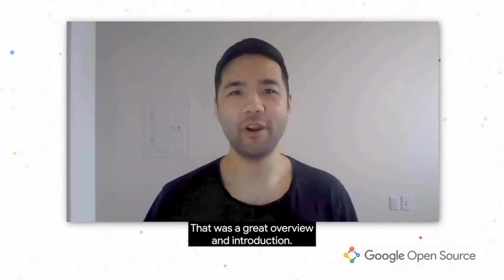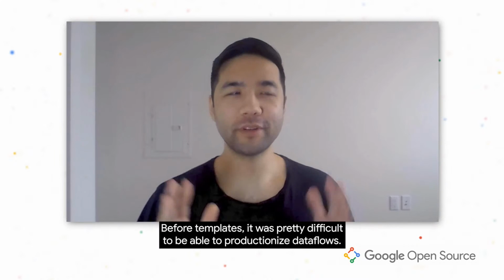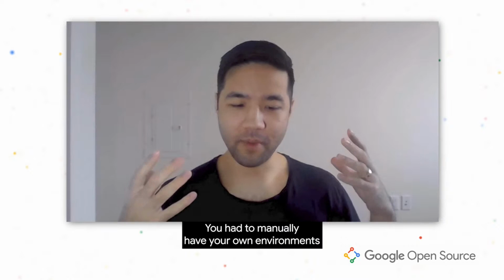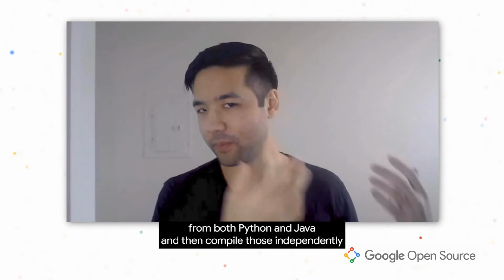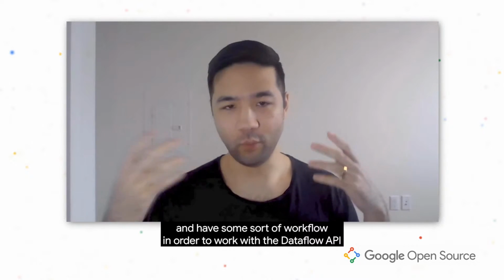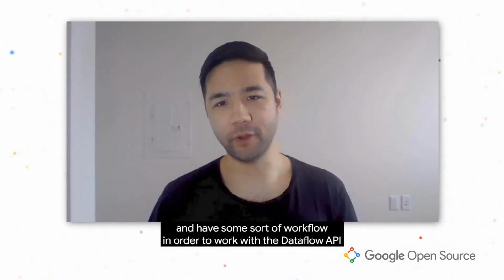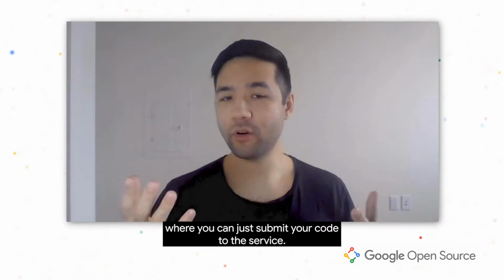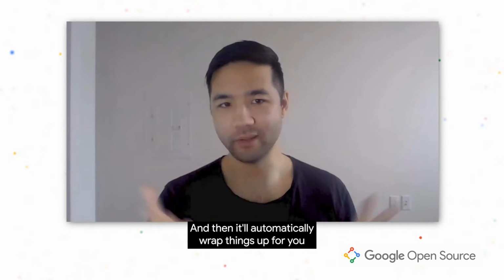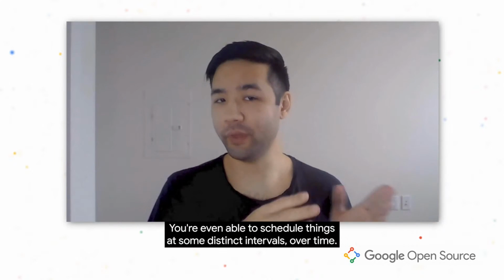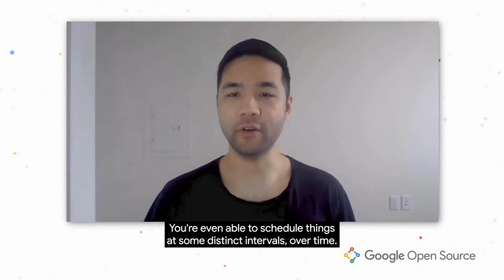Thanks, Alex. That was a great overview and introduction. Before templates, it was pretty difficult to be able to productionize data flows, right? You had to manually have your own environments for both Python and Java, and then kind of compile those independently and have some sort of workflow in order to work with the Dataflow API to submit them over time. But with templates, everything is pretty self-contained within the UI, where you can just submit your code to the service, and then it'll automatically wrap things up for you into this Flex template, where you're even able to schedule things at some distinct intervals over time.